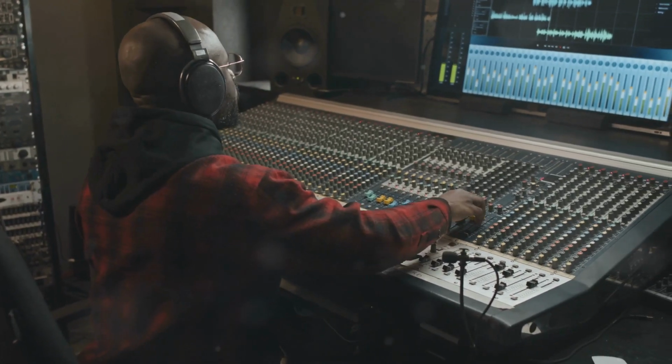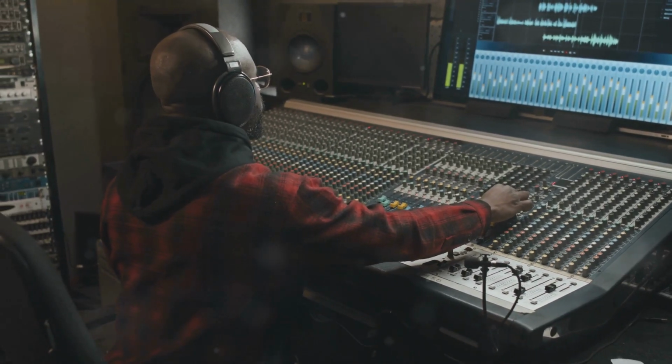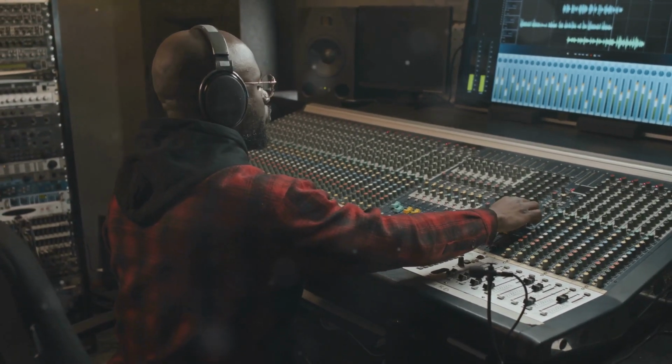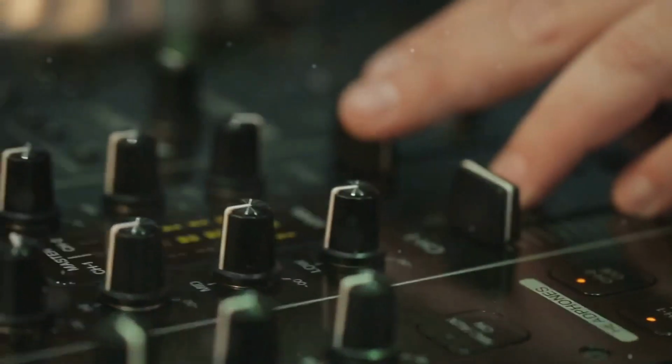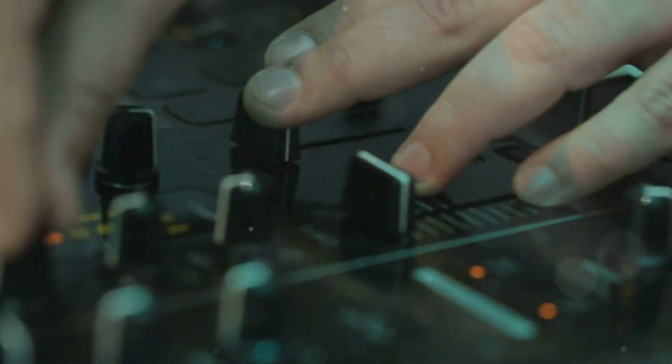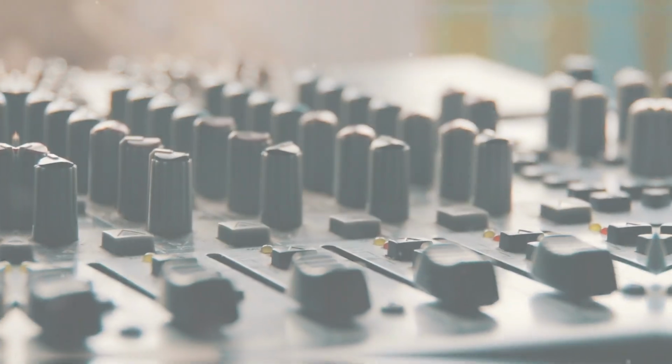Delay can be a subtle effect, adding a touch of warmth and spaciousness, or it can be used creatively to create rhythmic patterns and swirling textures. Delay is an incredibly versatile tool. By adjusting the delay time, feedback, and other parameters, you can create a wide range of effects. It's all about experimenting and finding what works best for your music.